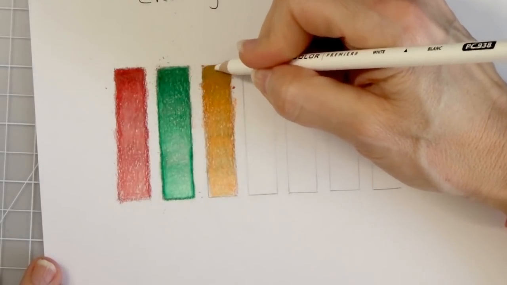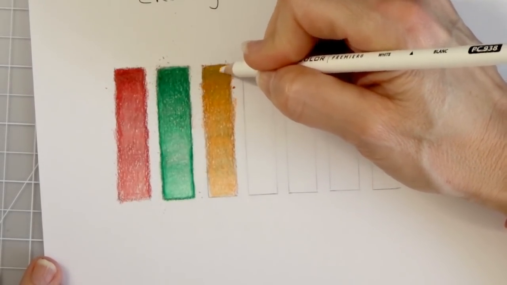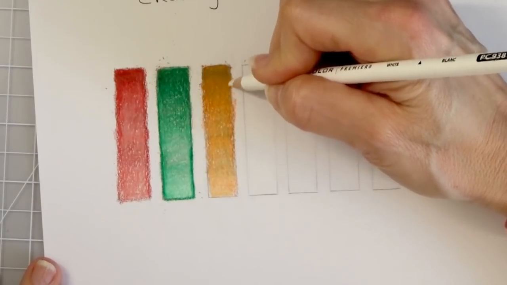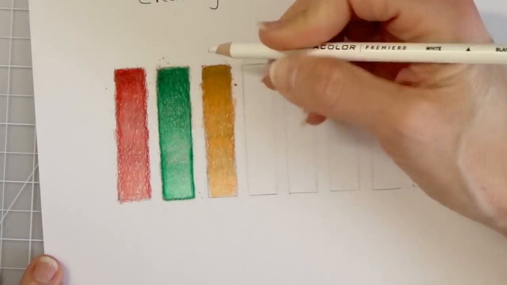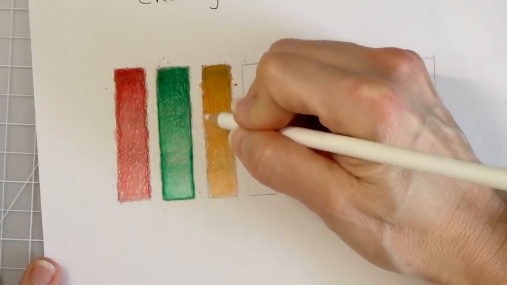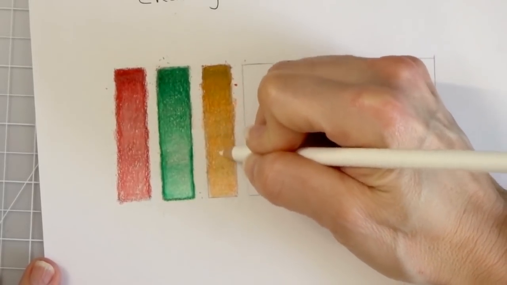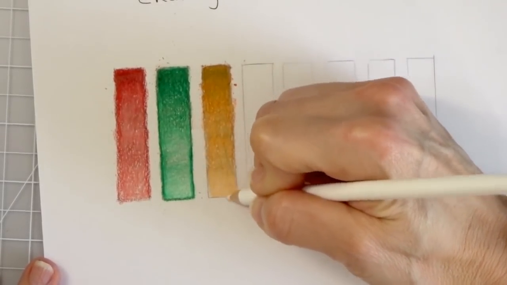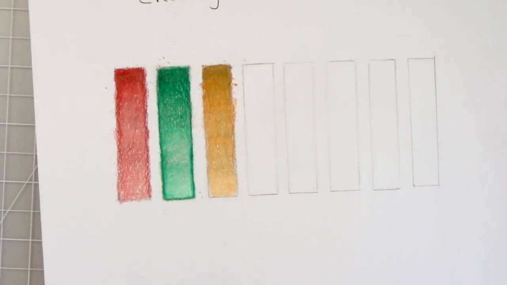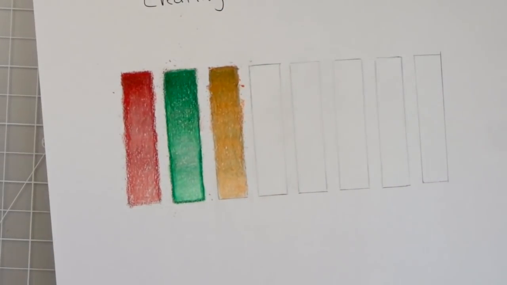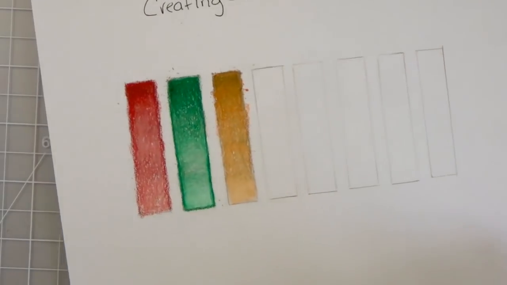Now I'm noticing with this one, and remember, I am experimenting with this idea right along with y'all. So I didn't necessarily try all of these out off camera, but I want you to remember that sometimes you may get a little bit of a muddy look.